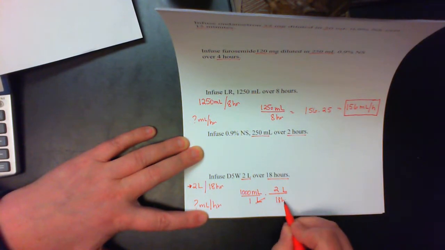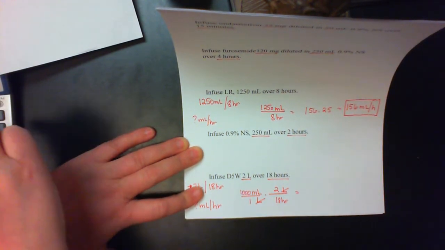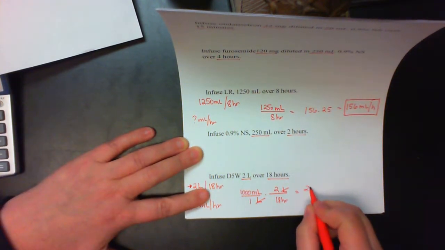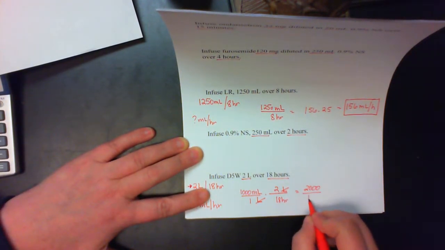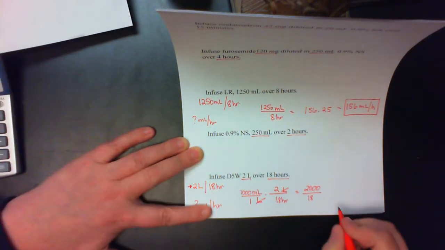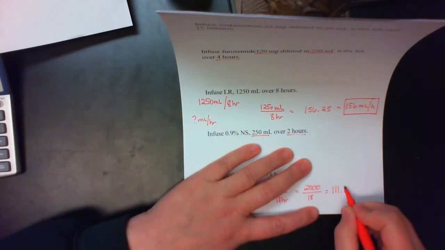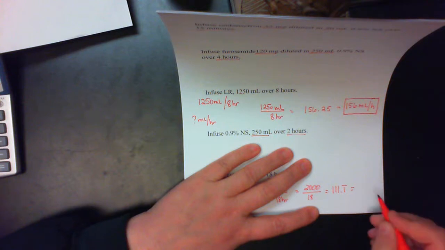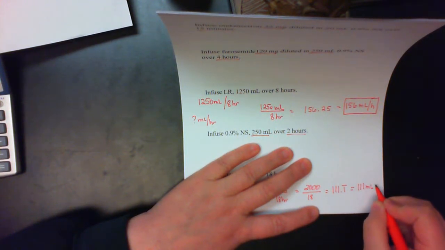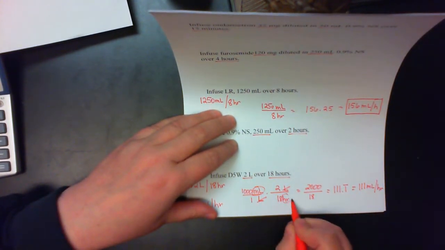And ultimately, our liters are going to be canceled out, leaving us with 2,000 over 18, and that gives us 111.1 repeating, and again we're rounding to the nearest whole number here, so this would be 111 milliliters per hour, because again we're left with milliliters per hour.